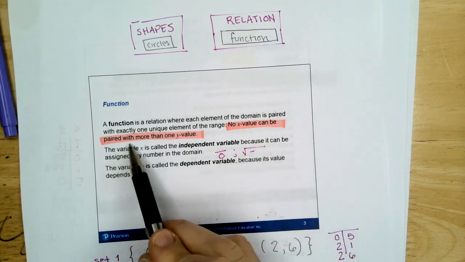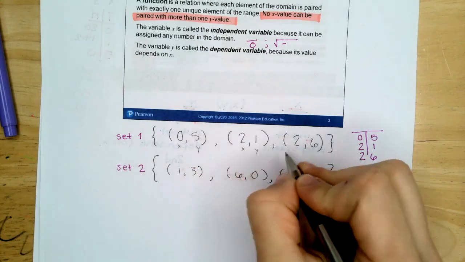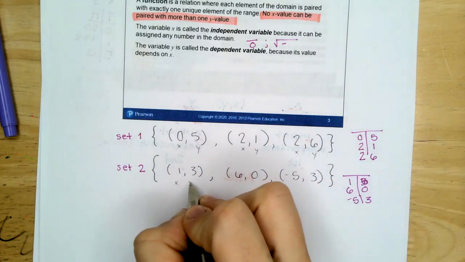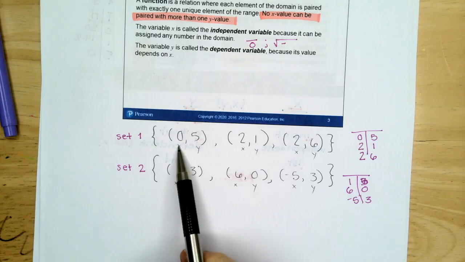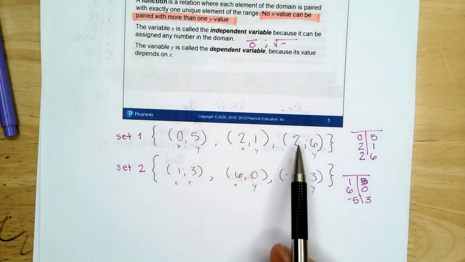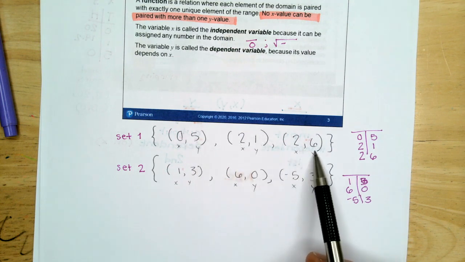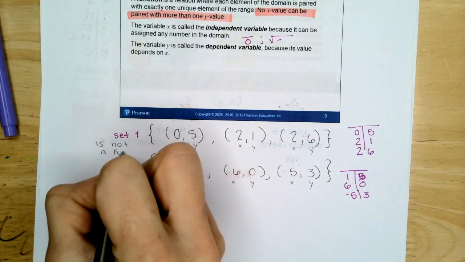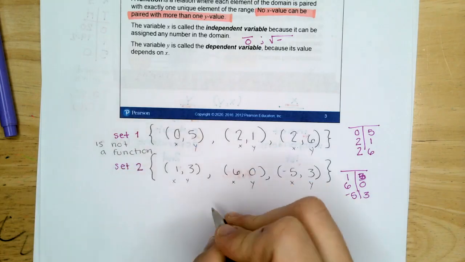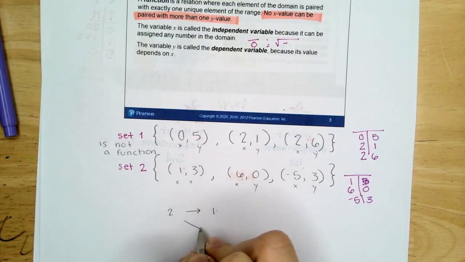No x value can be paired with more than one y value. So here's my x, y, x, y, x, y. I cannot have an x paired with more than one y. (0, 5), okay. (2, 1) and (2, 6) means that this is not a function. If I mapped this, the number 2 would map to the number 1. The number 2 would also map to the number 6. This makes it not a function.